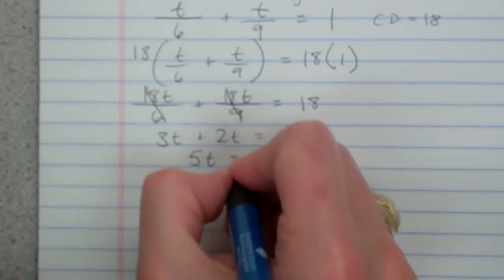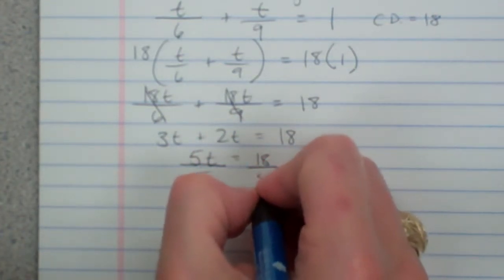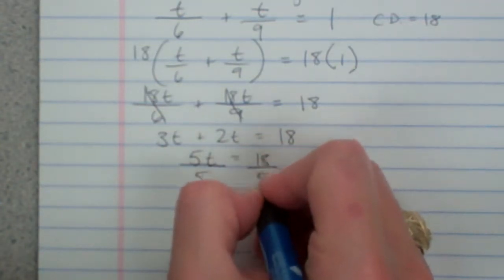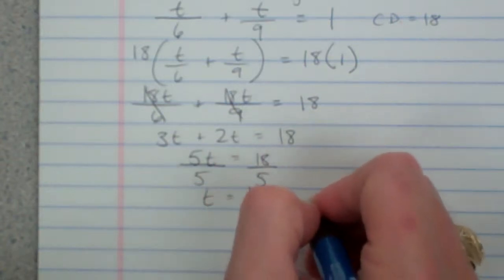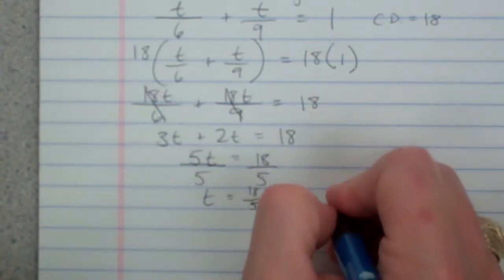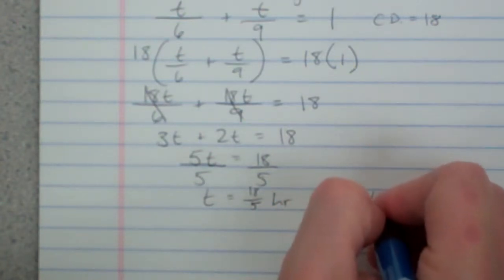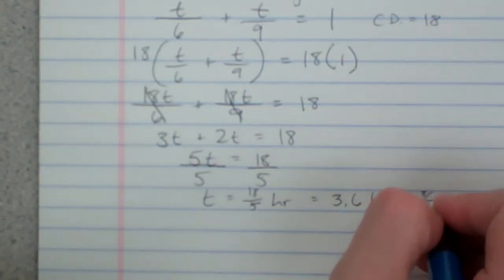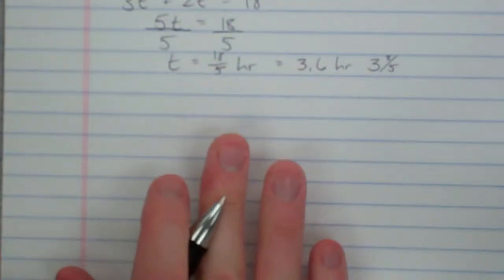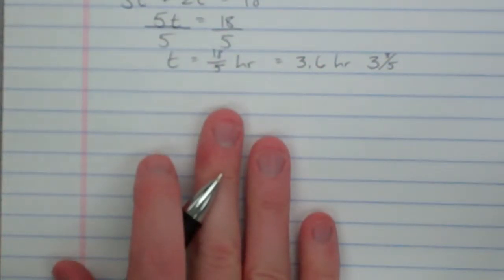So 5t equals 18, divided by 5, divided by 5. T equals 18 over 5 hours, which if you want, you can say is 3.6 hours, or 3 3/5. That's all there is to it. That is all there is to it, I promise.